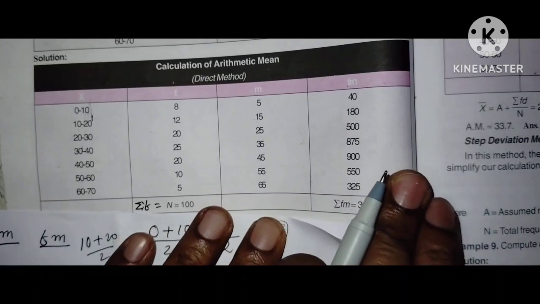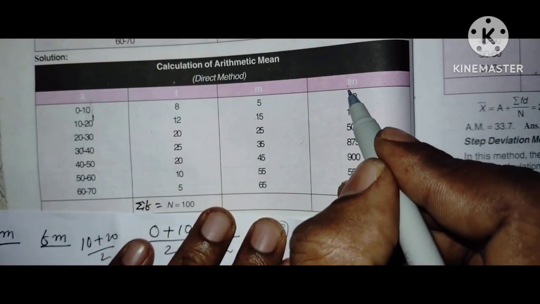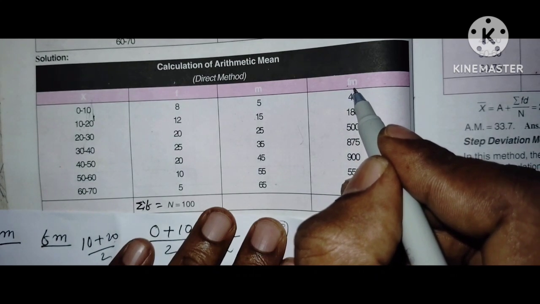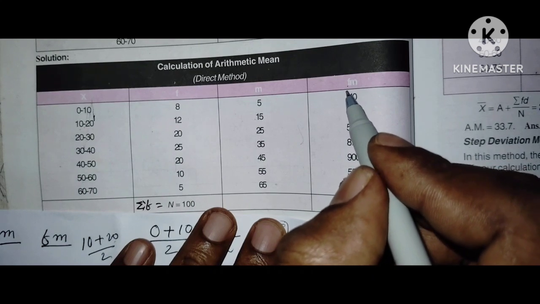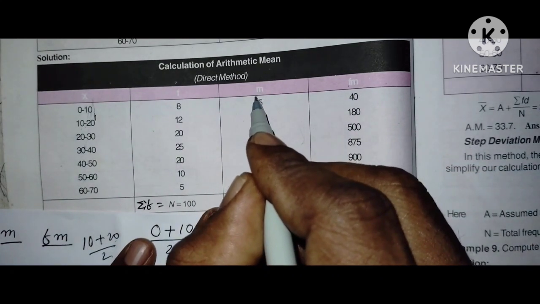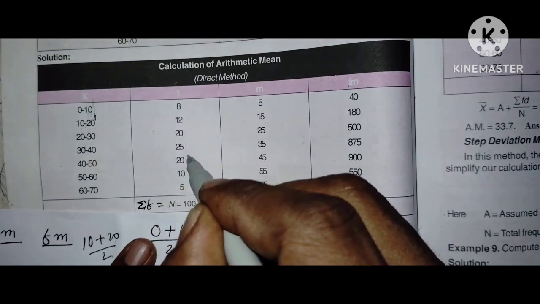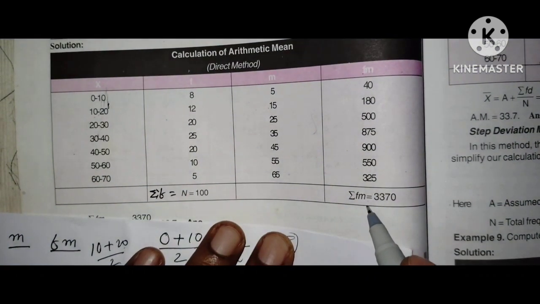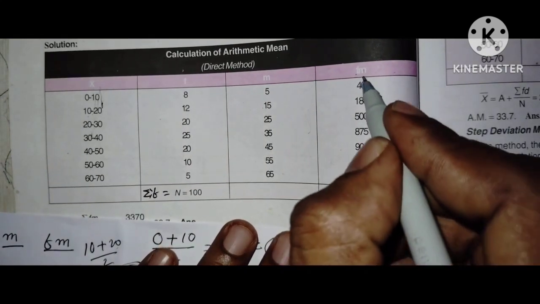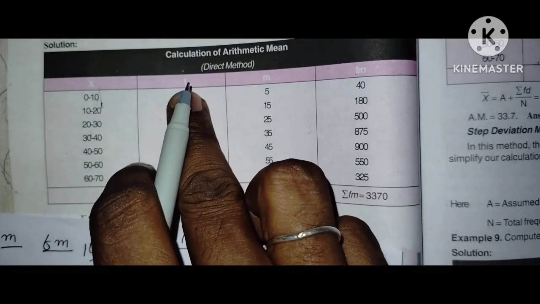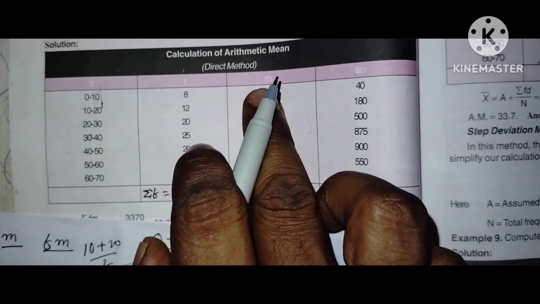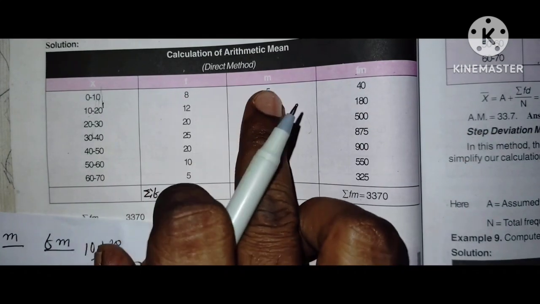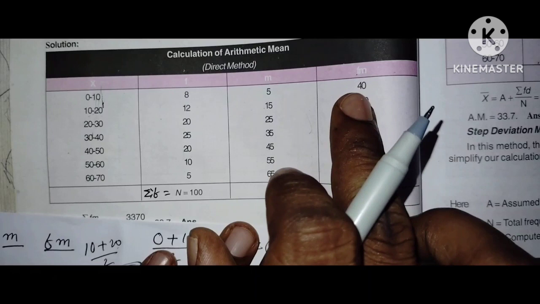Now you see the fourth column, FM. What does it mean? F means frequency, M means midpoint, right? So you have to multiply this midpoint by their respective frequency and obtain sigma FM. How will you calculate this one? F is frequency, M is midpoint. That means F into M, frequency and midpoint you have to multiply, and then write here.